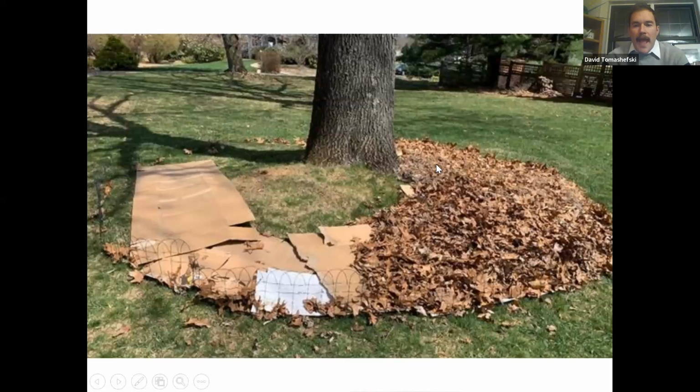Now, although you don't have to use leaves as the cover on top of your cardboard, they really are the best kind of material you can have as a ground cover or a mulch in this space.